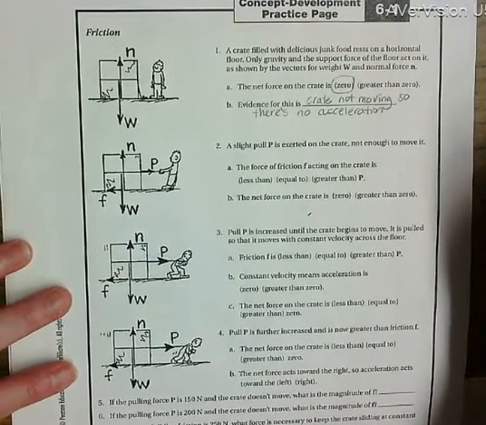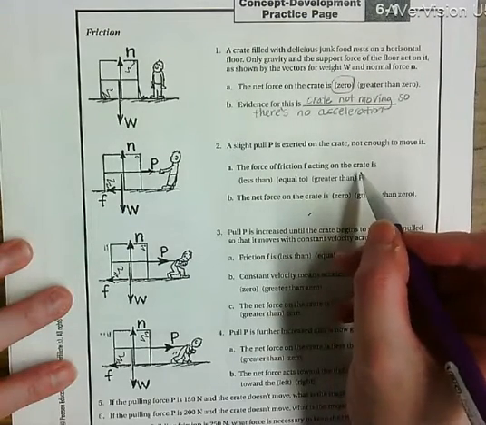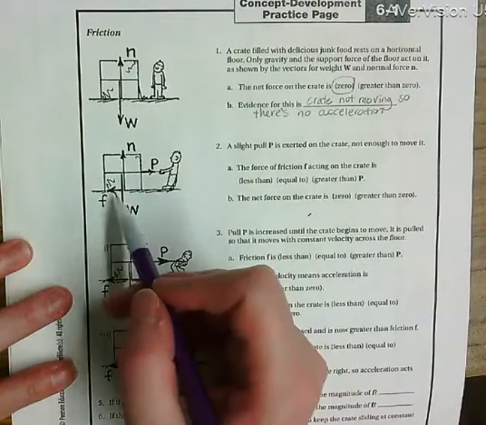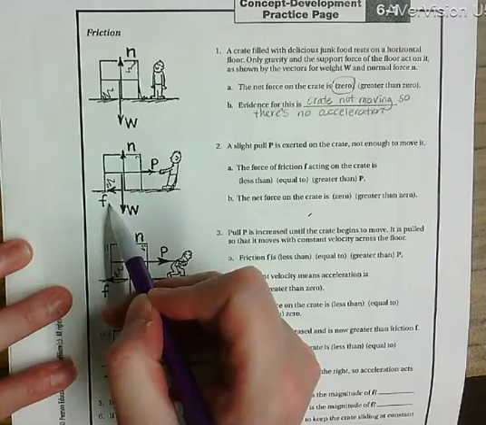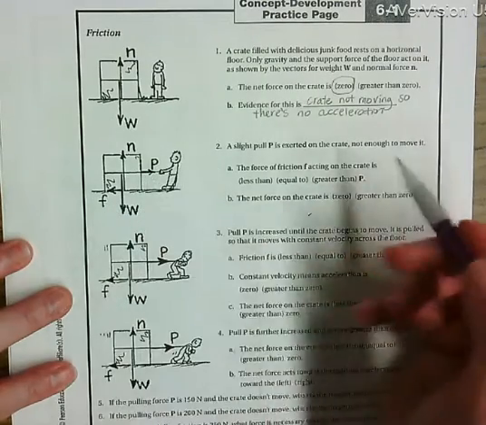Number 2. A slight pull P is exerted on the crate, not enough to move it. The force of friction F acting on the crate is, so here's our force of friction acting to try to restrict the movement of the crate, and here's our pull.